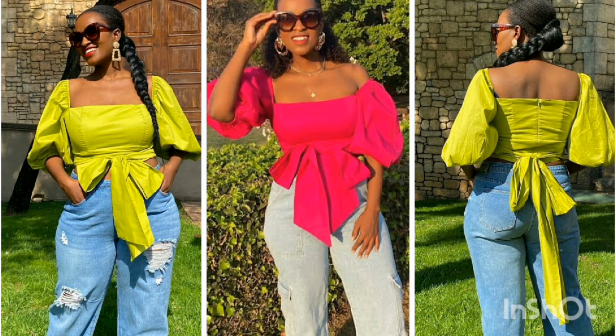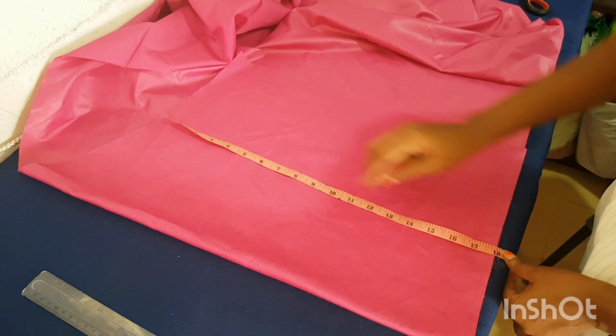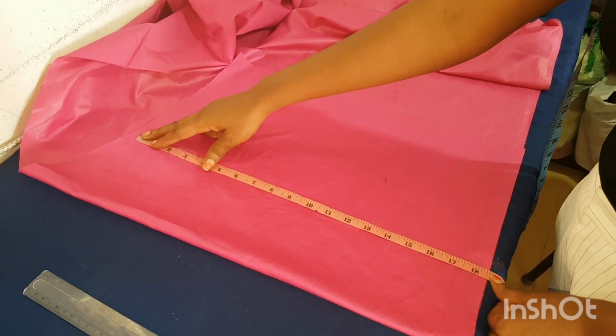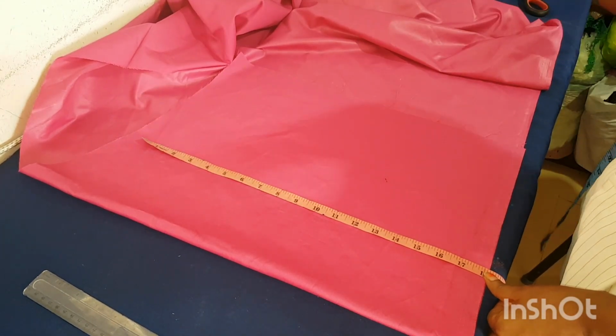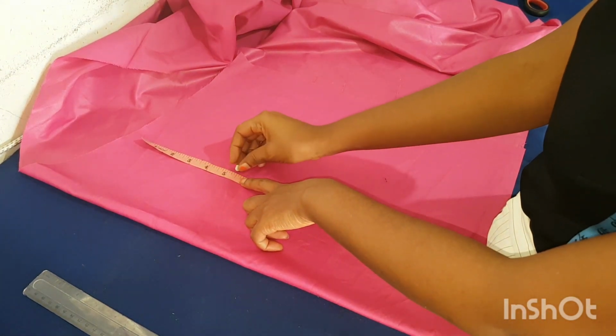Hi guys, welcome back. Today we are making this beautiful crop top I saw on Instagram and I think it's so beautiful. I would want to make one for myself. And I had the fabric, 1.5 yards of fabric, which I think is not enough, but we're gonna make do with it.